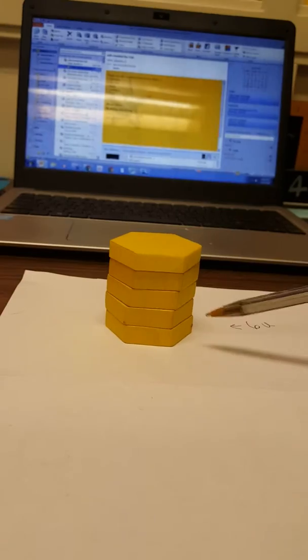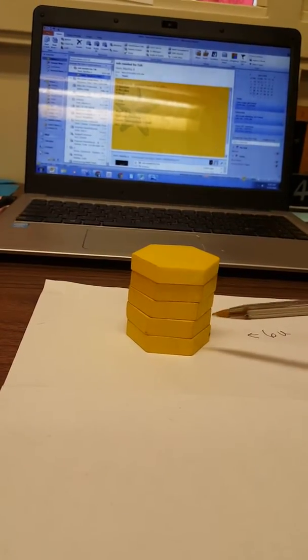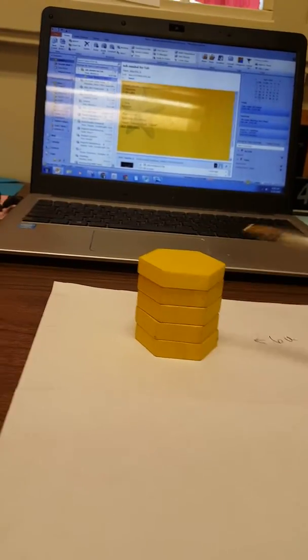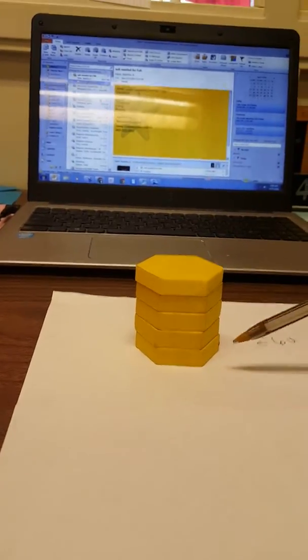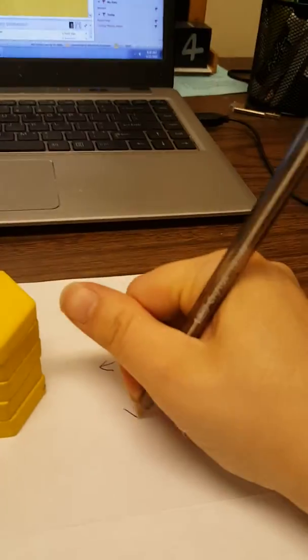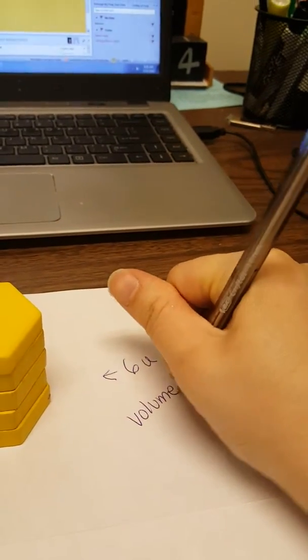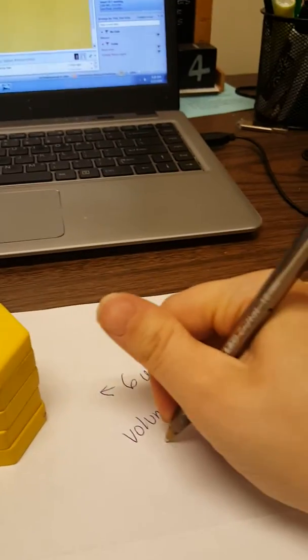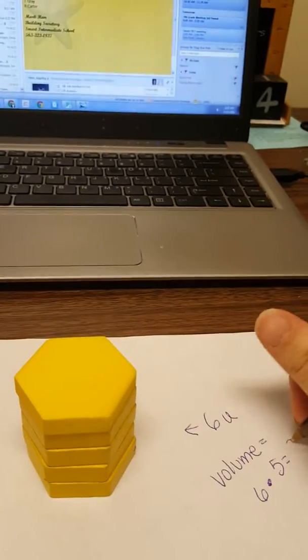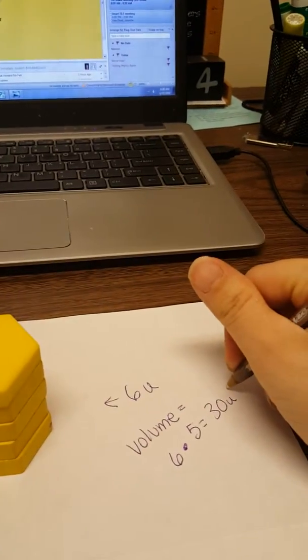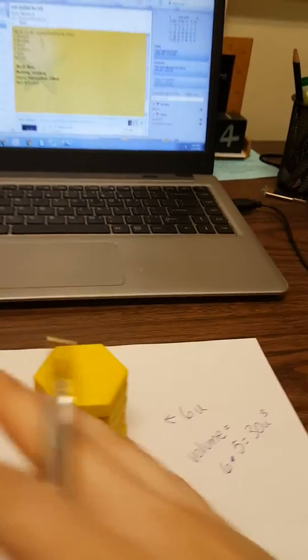Or 5 high? Now the volume is 1, 2, 3, 4, 5 high, and one of them is 6. How much would 5 be? So the volume is the 1 times how many there are, so it's 30 units, and then volume is always in cubic units.